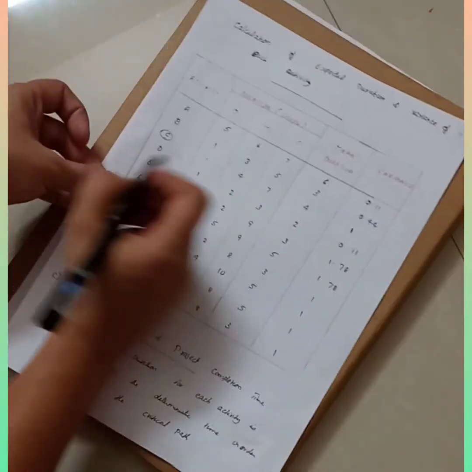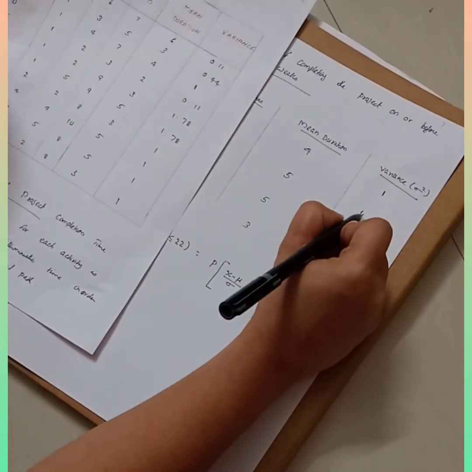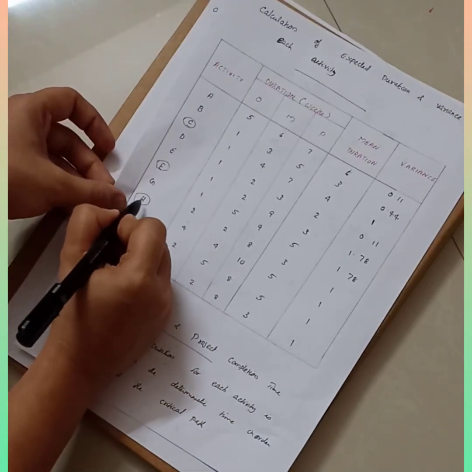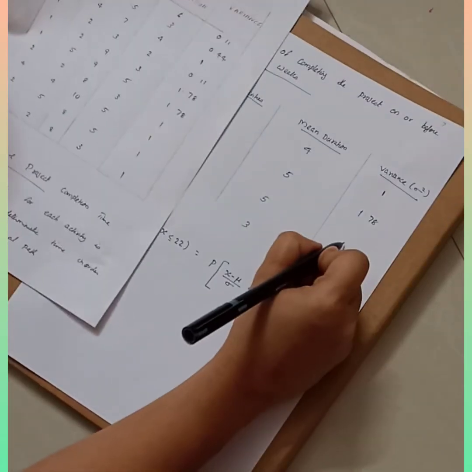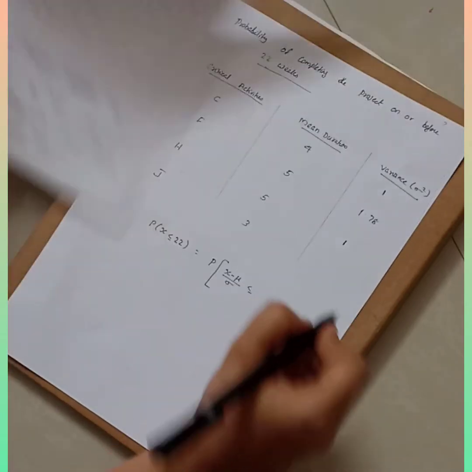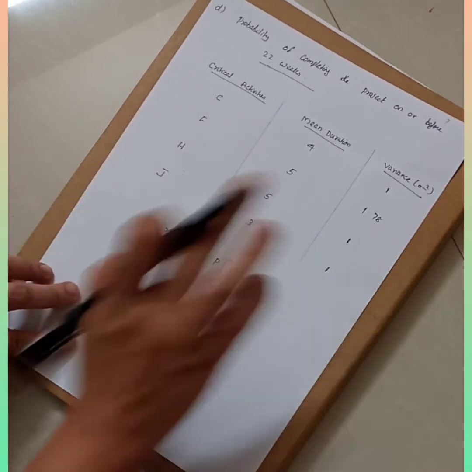Then for F, again it is 1.78. Then the next critical activity is H. H variance is 1. And then again the last one is J. J again it is 1. So the mean duration and variance of each and every critical activity is given.